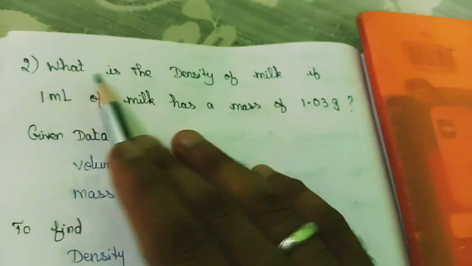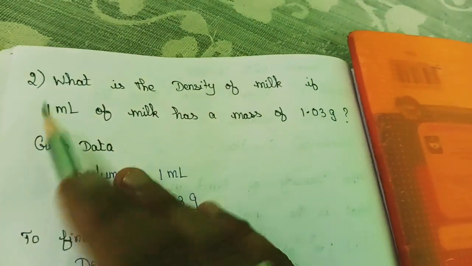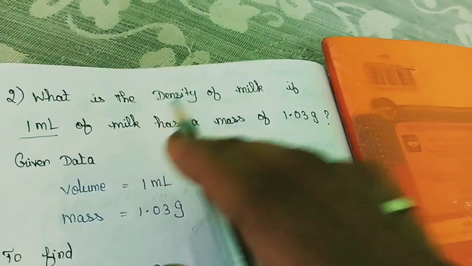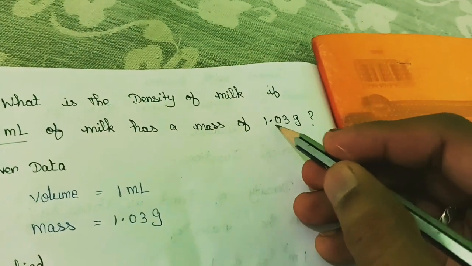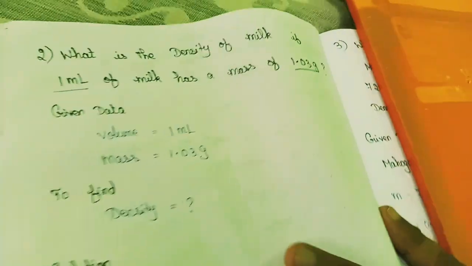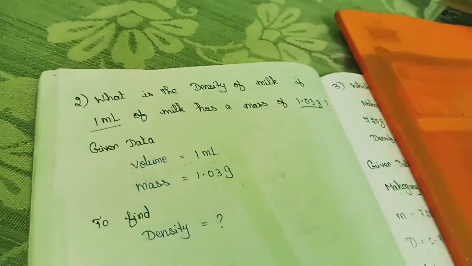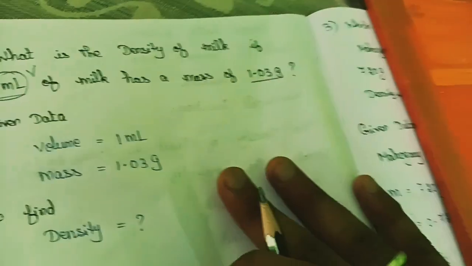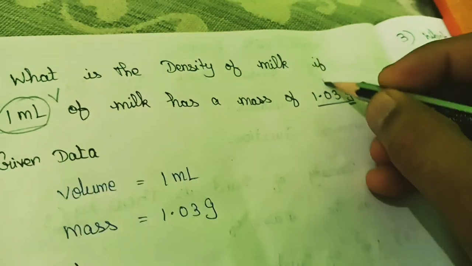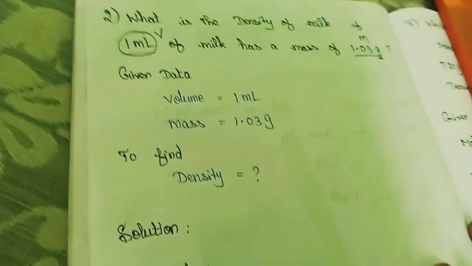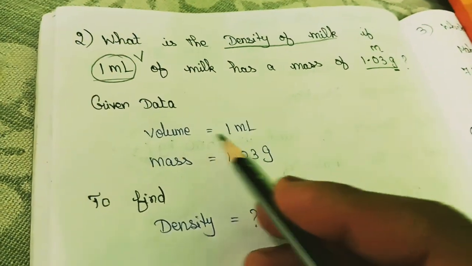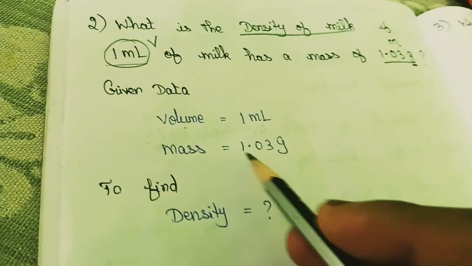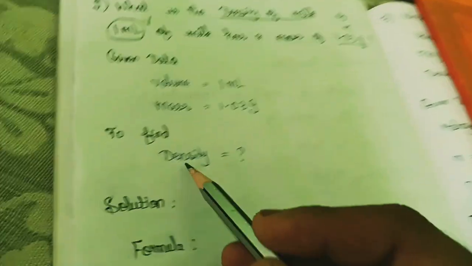Second sum: what is the density of milk if 1 milliliter of milk has a mass of 1.03 gram? First, as I told, given data identification. You see here, 1 milliliter represents volume, and gram represents mass. Now we are going to solve. We have to find the density of the milk in this problem. Given data: volume is equal to 1 milliliter, mass is equal to 1.03 gram. We have to find the density.